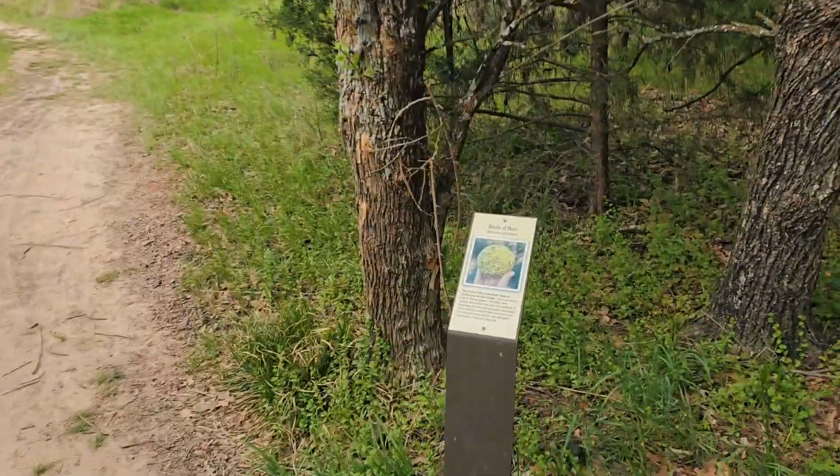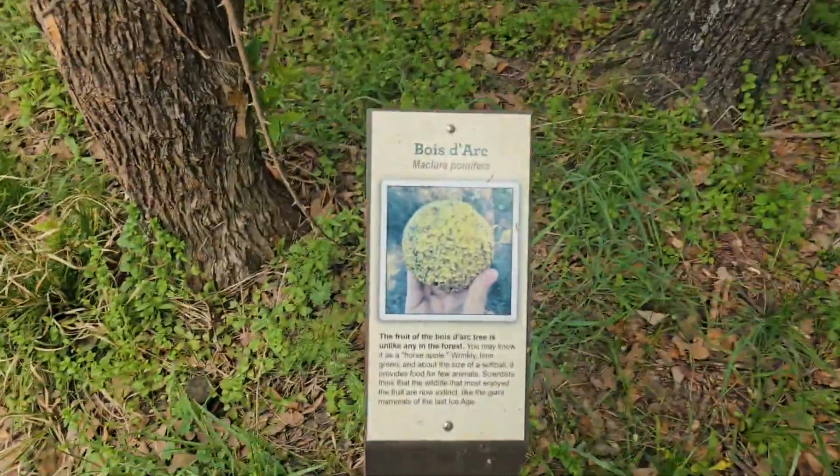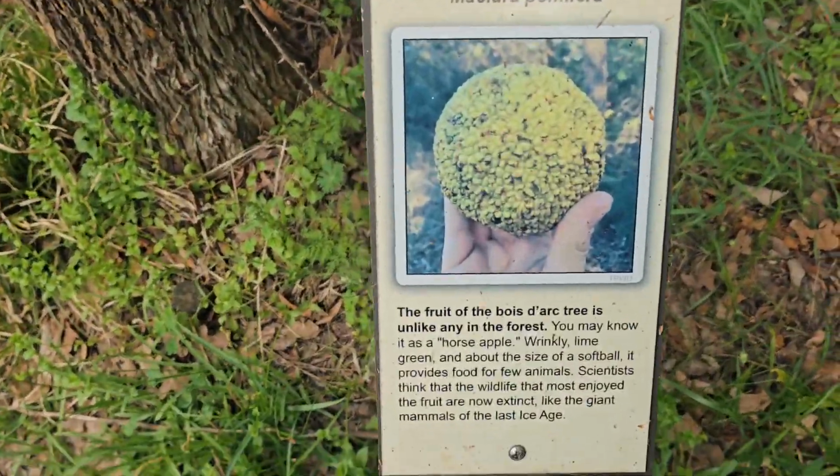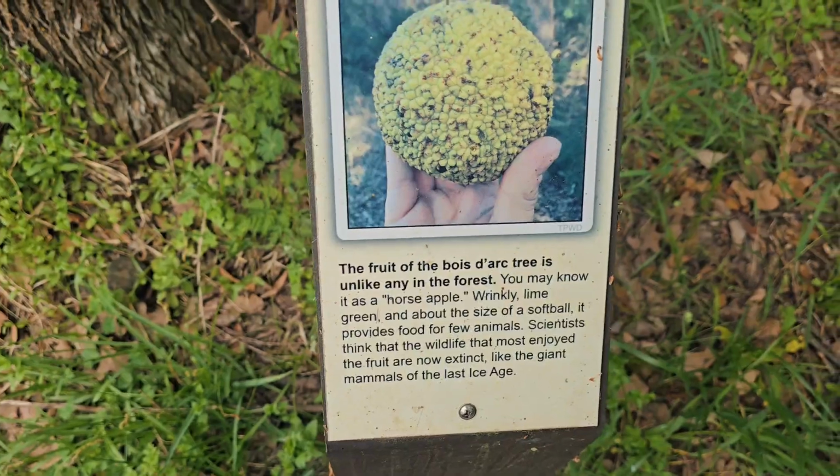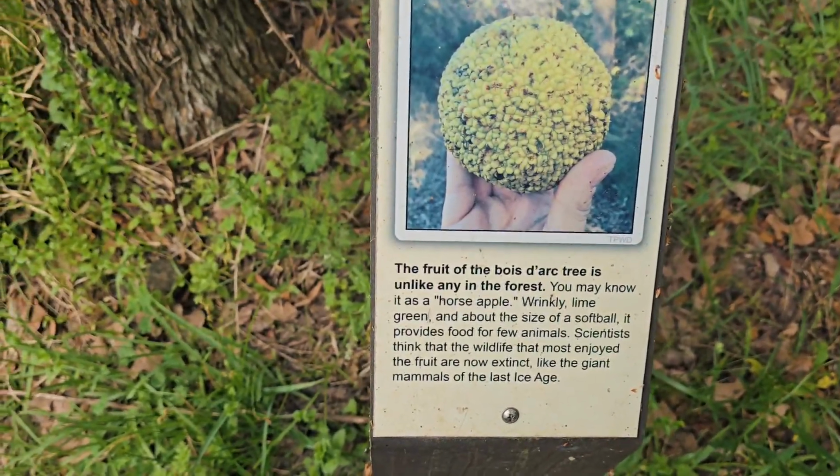We are at another one. Look at this. If you are from Texas, you know what these are called. Horse apples.